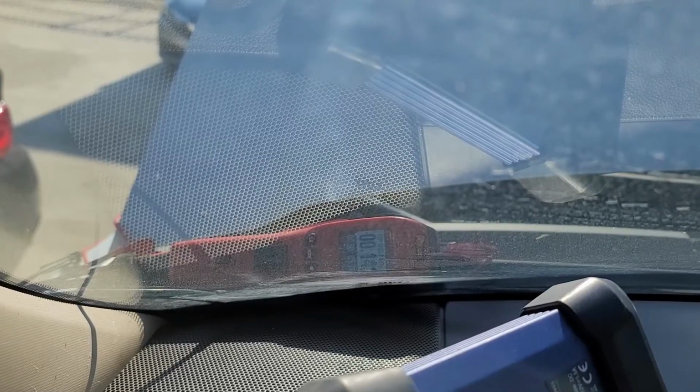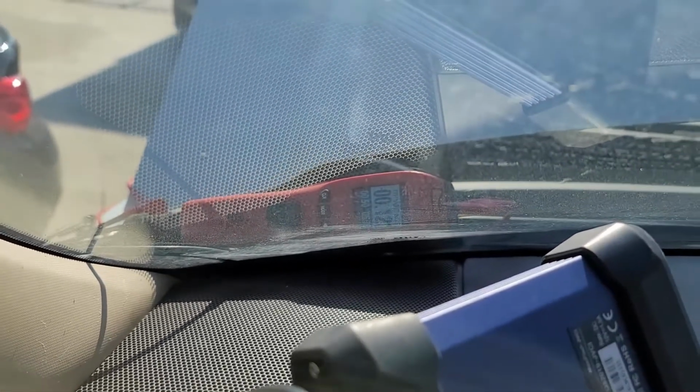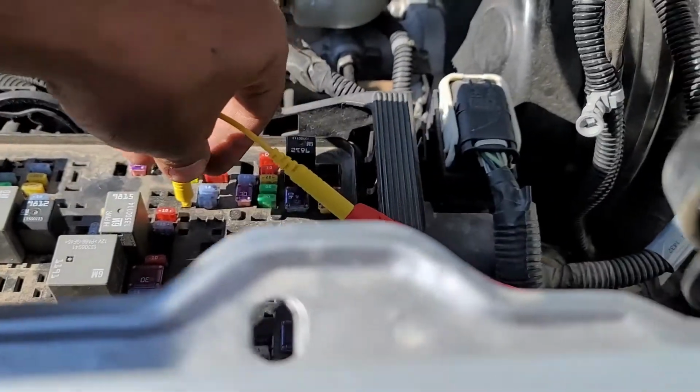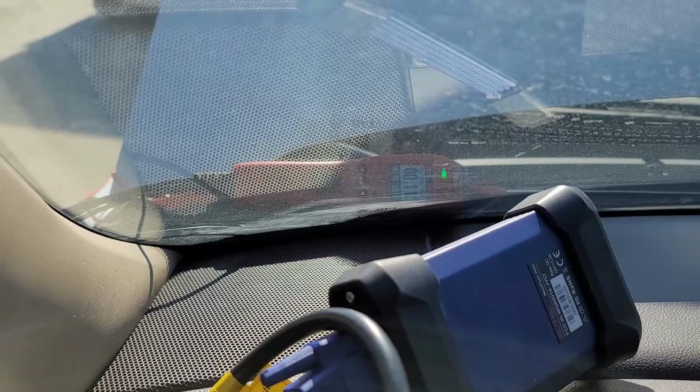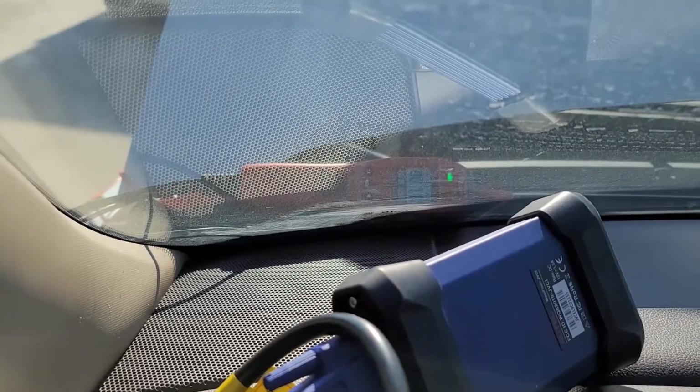At all. I don't have ground. Why, when I move it, I have ground now? Am I supposed to have a ground with reverse? Yeah.